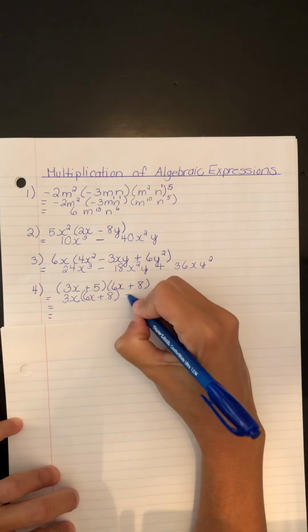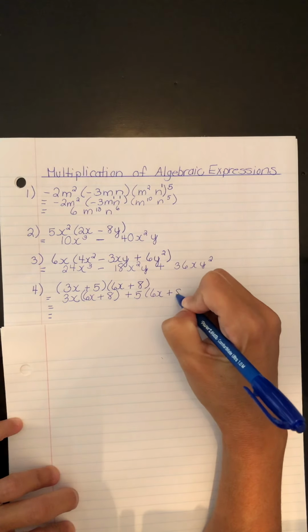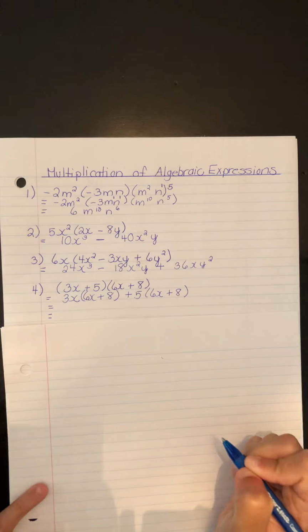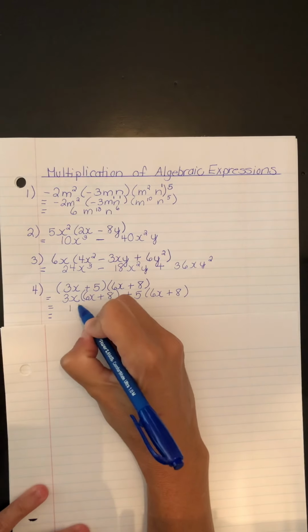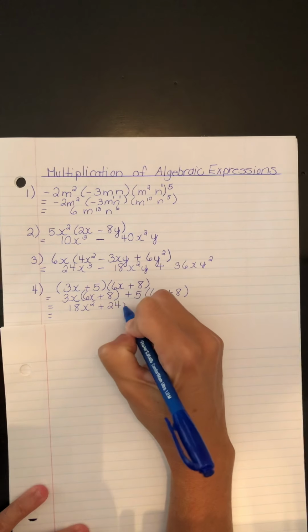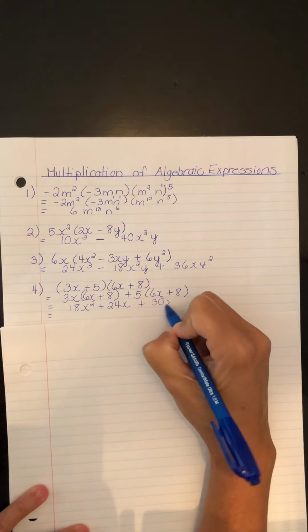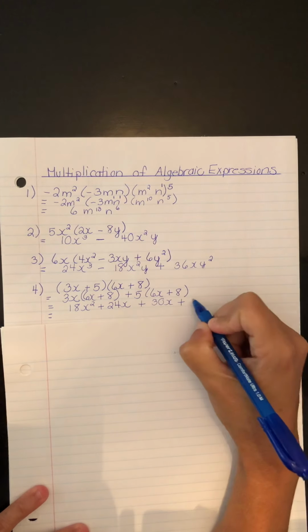Then we'll take the positive 5 and multiply it by the second binomial. And that ends up looking like this: 18x squared plus 24x plus 30x plus 40.